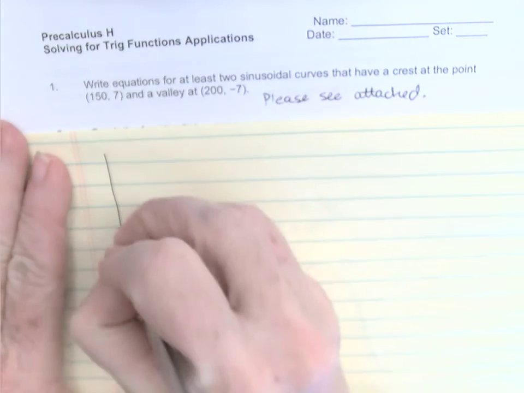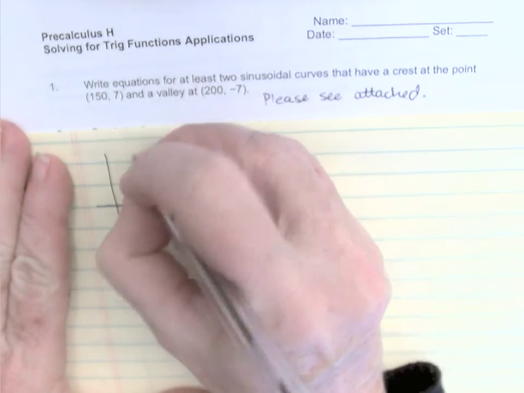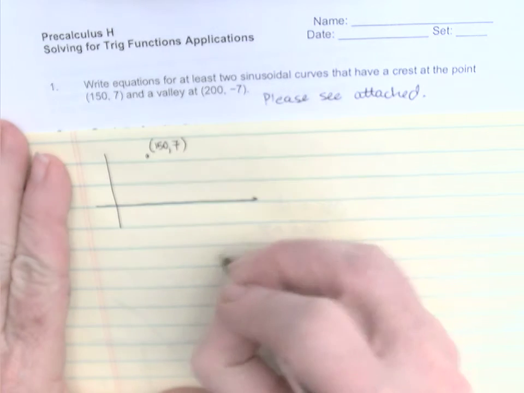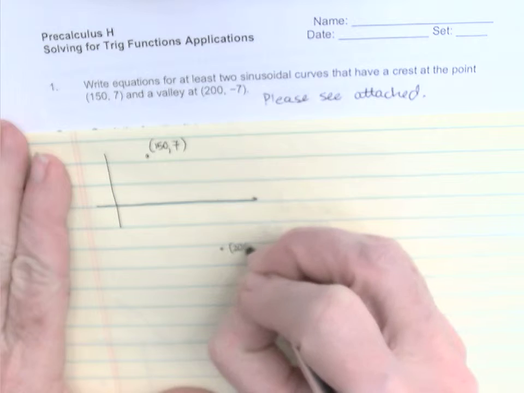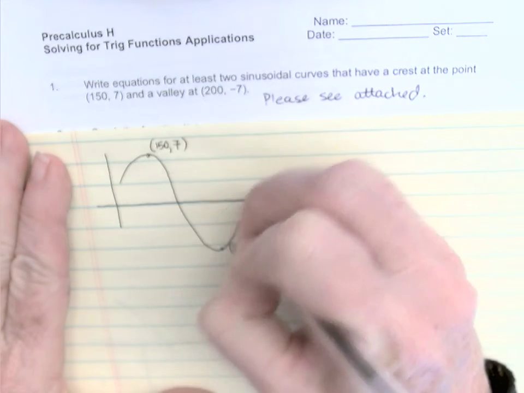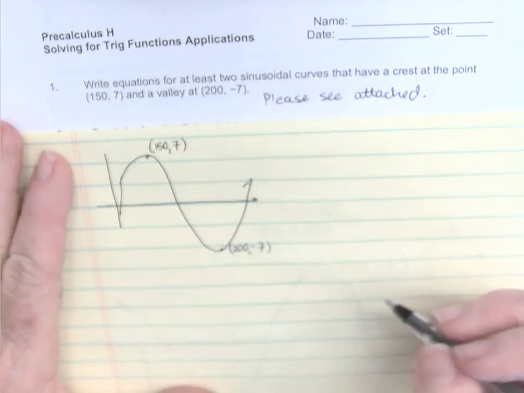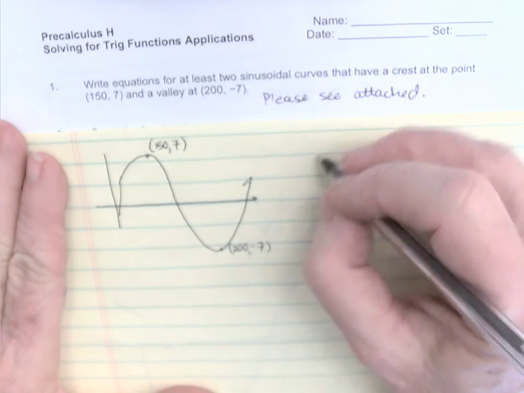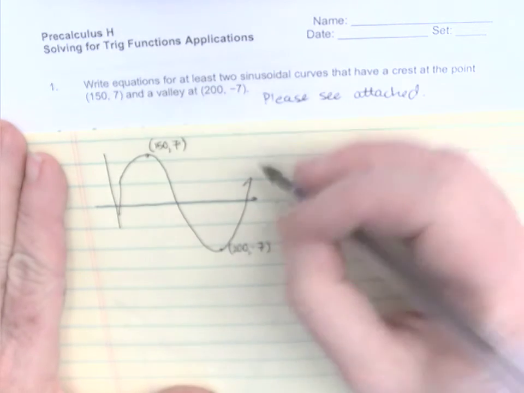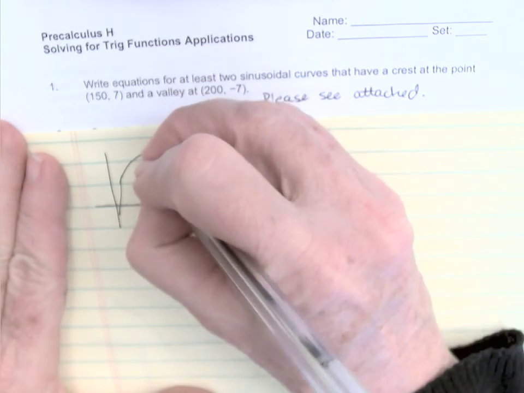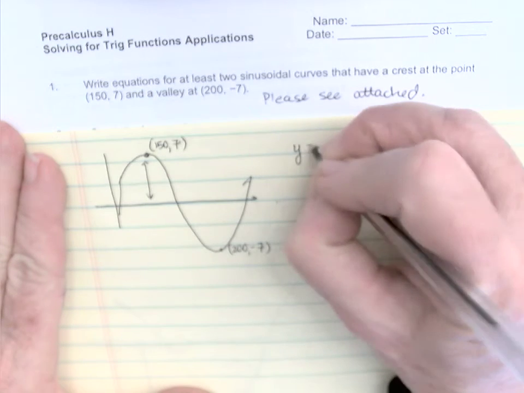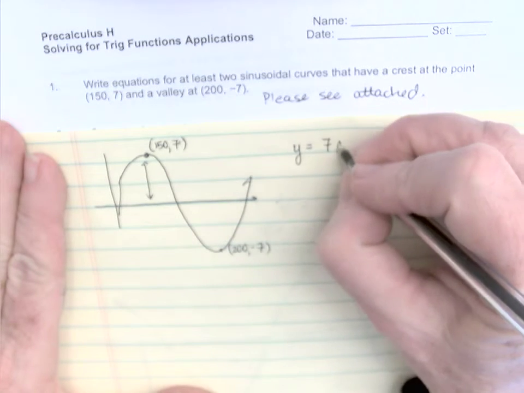So we have a crest at 157 and we have a valley at 200 and -7. So I could be really lazy about this and I could say, okay, I know the sinusoidal axis is the midpoint of my top and my bottom, so that's at 0. I could say I'm going to use cosine. I could say my amplitude is 7. So right away I know I'm going to have 7 cosine.